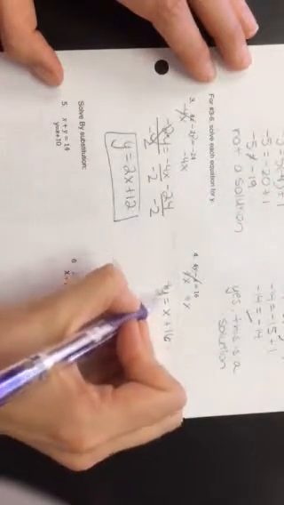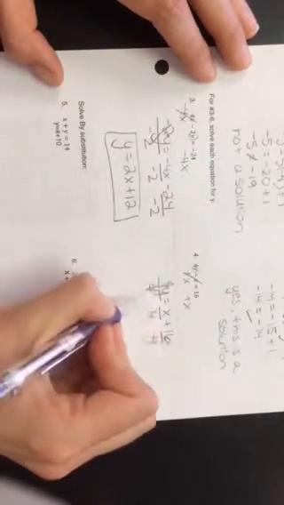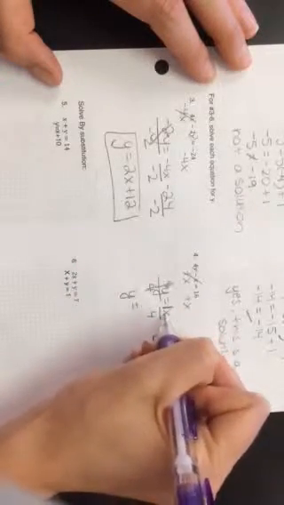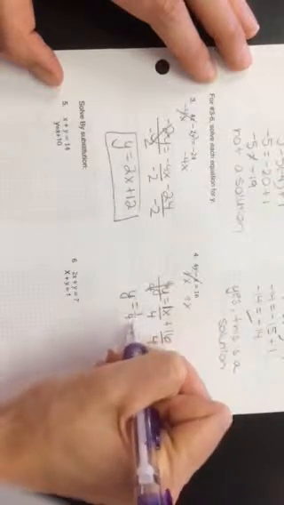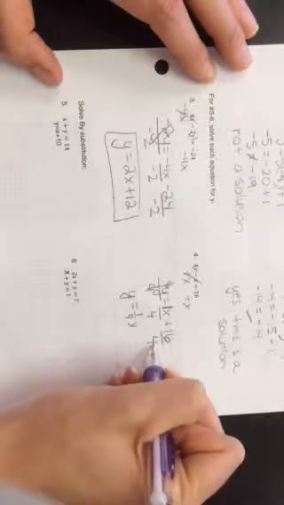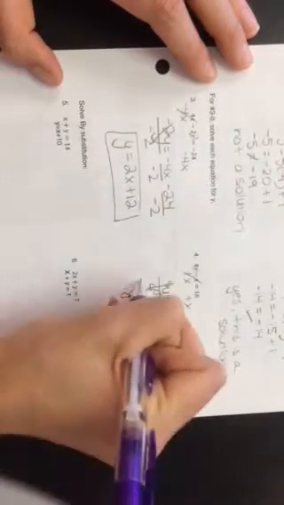The 4 is being multiplied to y, so I'm going to divide out 4 to every term. 4 divided by 4 is 1y. And here I have an invisible 1 in front of the x, so I'm going to write it as 1/4 x. And then plus 16 divided by 4. 16 divided by 4 is 4.